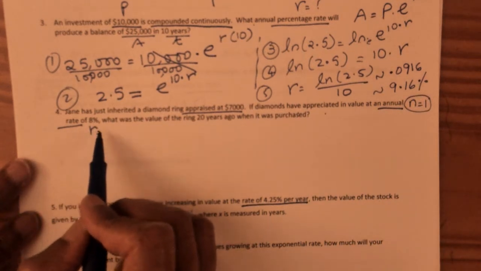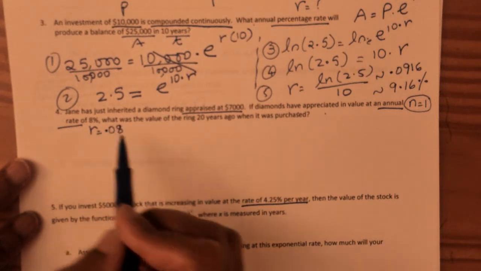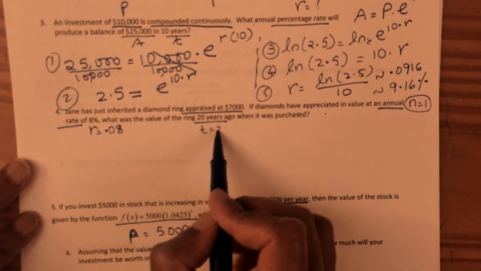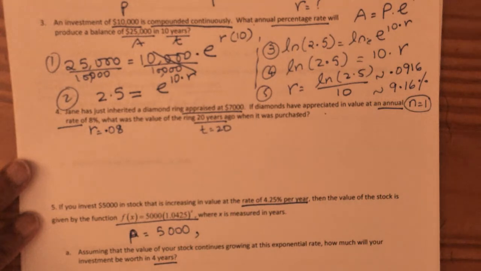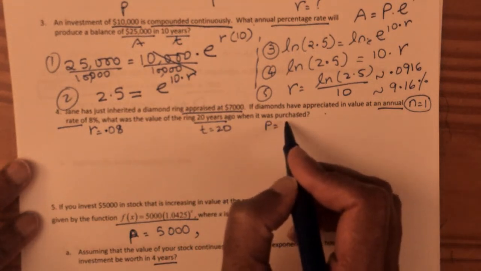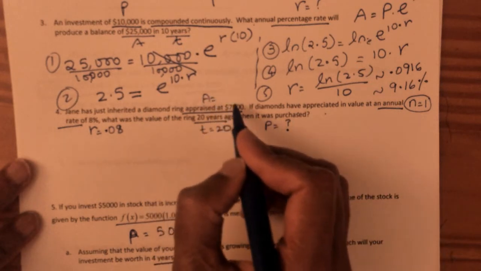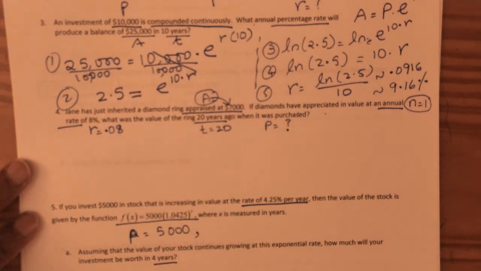That means R equals, you want to put it in decimal, 0.08. What was the value of the ring in 20 years? T equals 20, when it was purchased. So basically they're asking what was the starting value. That means what I'm trying to find is the starting value, which is your principal. And what is this? This is A. A is 7,000.